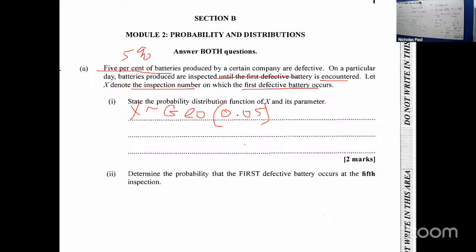Next, find the probability that the first defective battery occurs at the fifth inspection. So find the probability of X equal to 5. Work out a value.